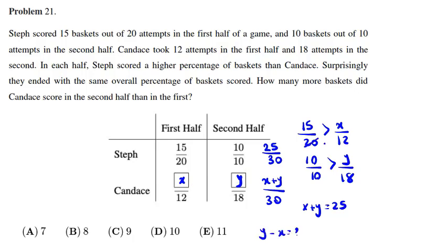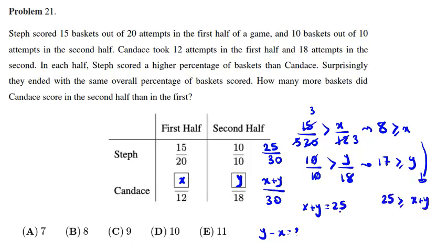Here, if we simplify, we can multiply both sides by 4, it will be 3, and it will be 5. So x is less than 9. If we cross multiply, because they are integers, x is at most 8. Here we divide, y is less than 18, so because y is an integer, y is less than or equal to 17. If we add up these two inequalities, x plus y is less than or equal to 25. But we know the sum of x and y is 25. So x equals 8, y equals 17. And the answer is 17 minus 8 equals 9. So the answer is C.